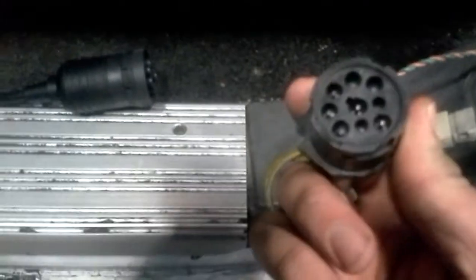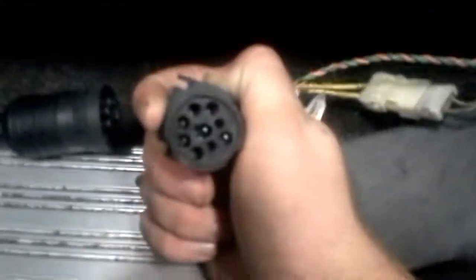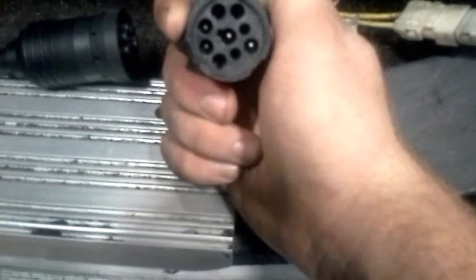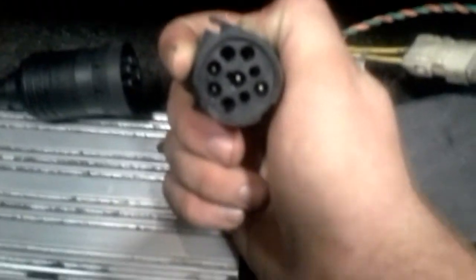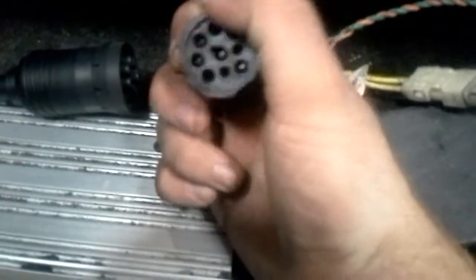So what I wanted to point out to you guys is that this plug, according to the manufacturer specification, has a schematic or a label to show where the positive and negative are, where this plug actually gets its power.